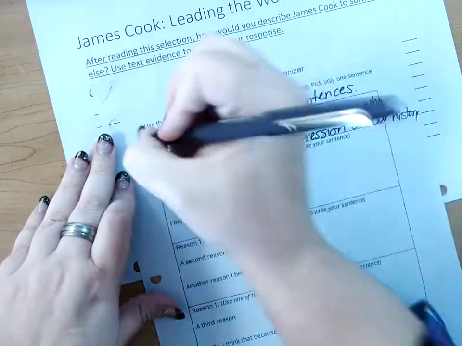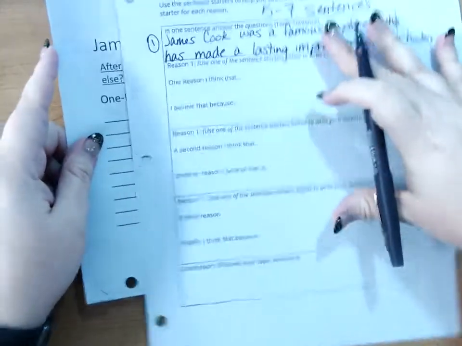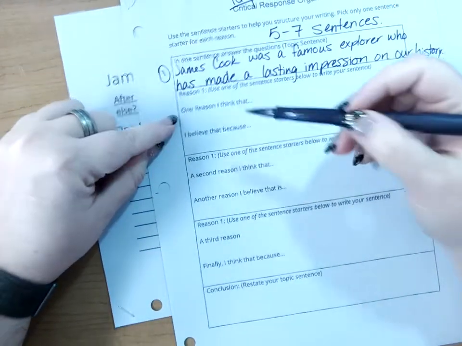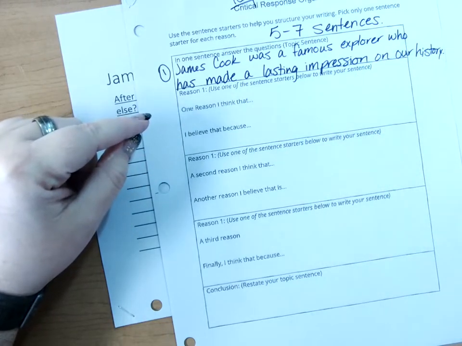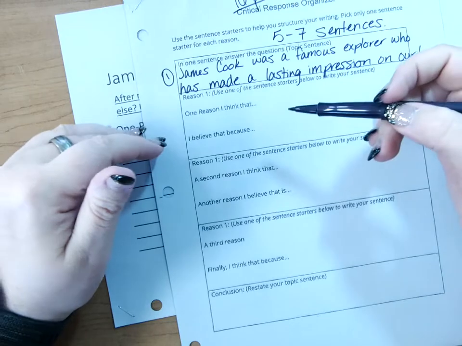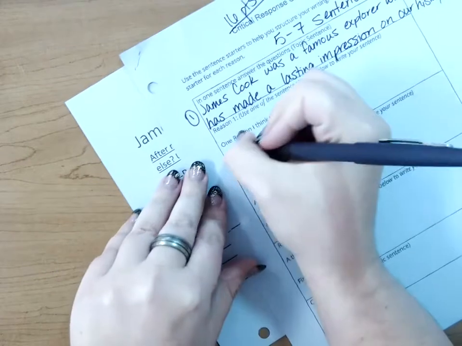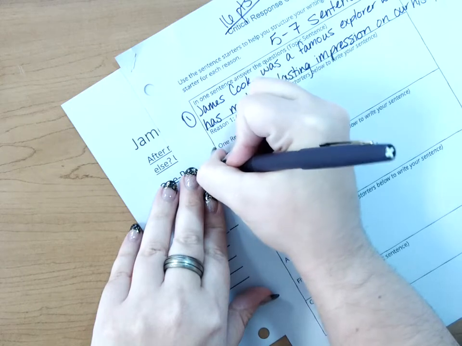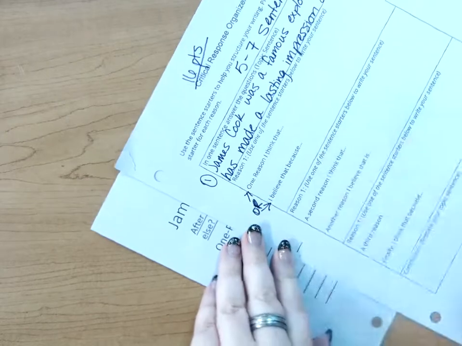So here's one, okay? There's one sentence there. So now you need to come in here and get your other sentences. Some of you are putting a sentence for each of these. If you want to use both of the sentence starters, you can. I'm not going to say that you can't, but you don't have to. You can use one or the other, okay? It does not matter.